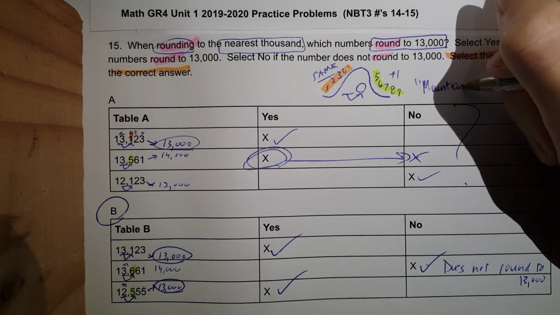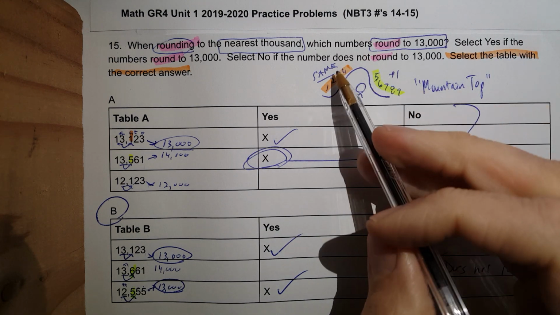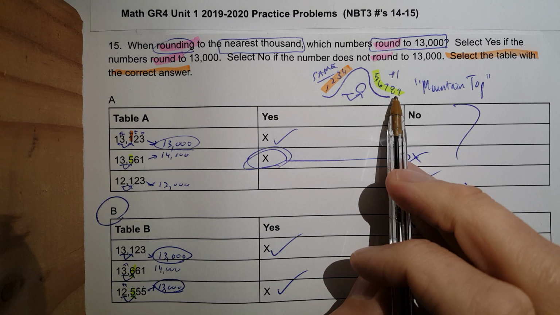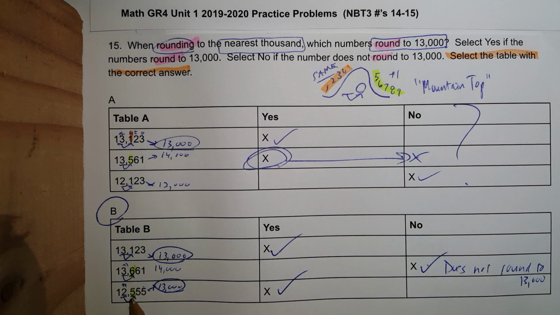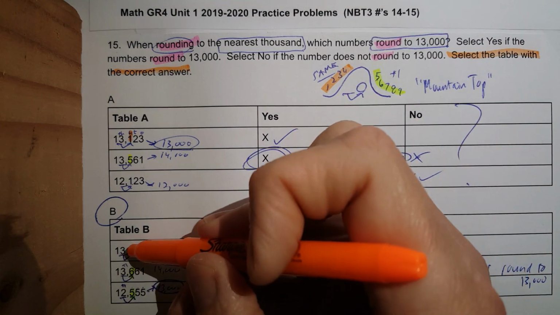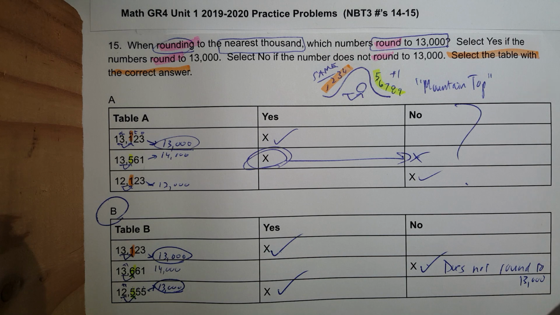Remember, when you're rounding, draw the mountain, quoting Jacob. He put this in the Google Classroom. He said, Mr. D, it's the mountaintop. If it's a 1, 2, 3, or 4, it stays the same. If it's a 5, 6, 7, 8, or 9, we add 1. See how it's 6, 5? See how those are popping out? Let's go back, do some of our highlighting. See how this one was a 1? This one was a 1. Okay? And it's pretty straightforward. All the other numbers just become zeros.